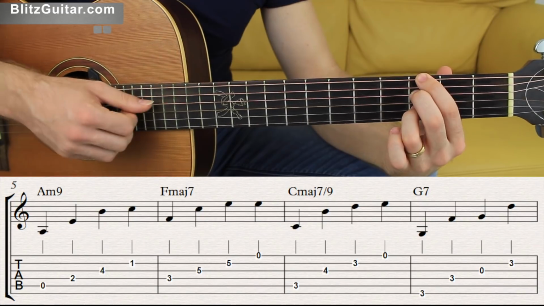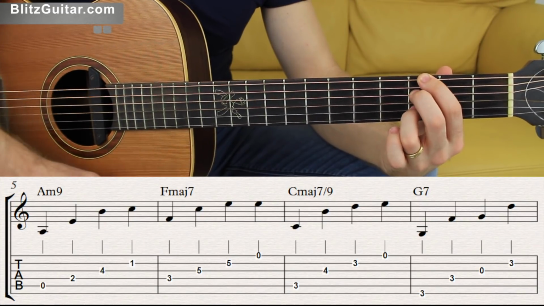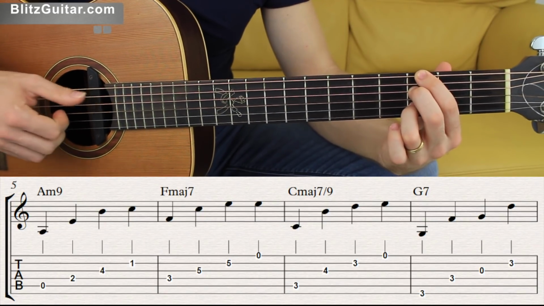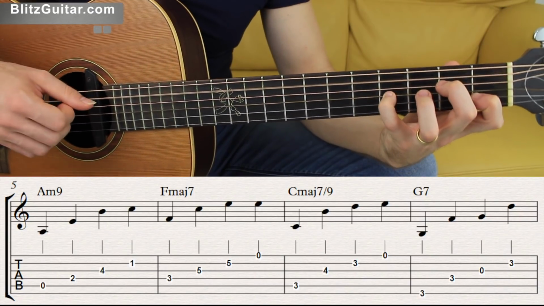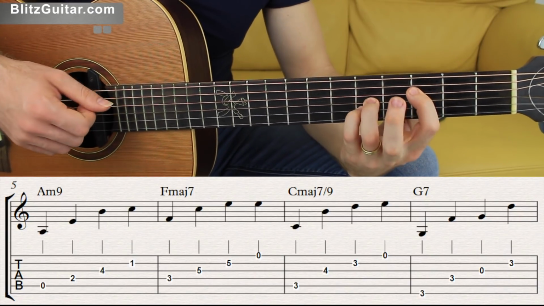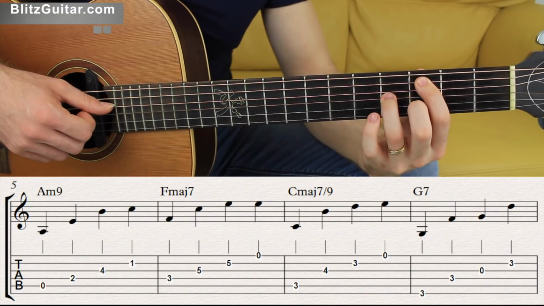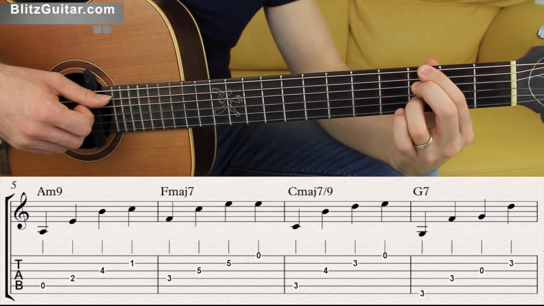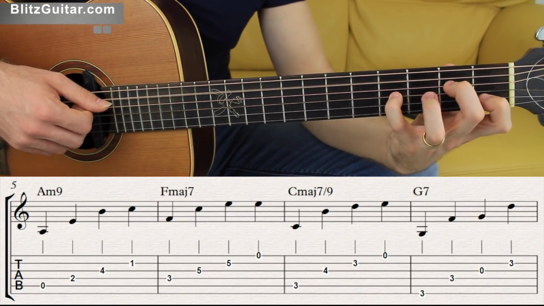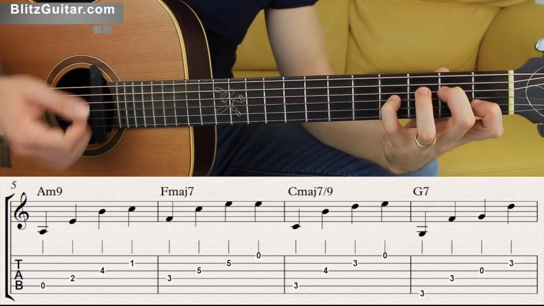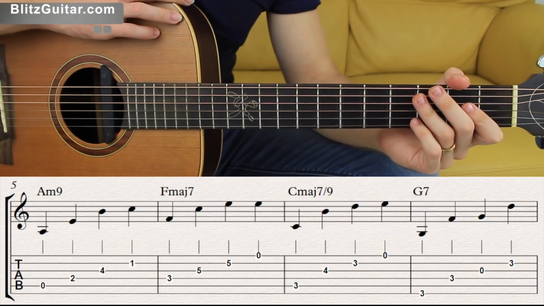Just a basic triad with the 7th here. Beautiful sounding chord. So awesome. Now let's check out the 3rd example.